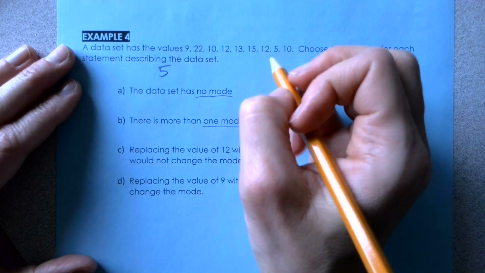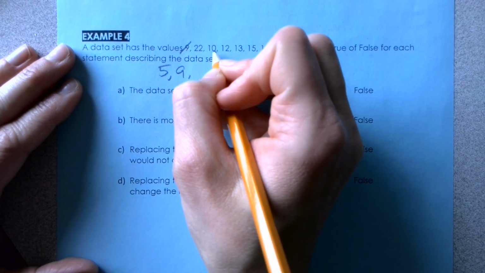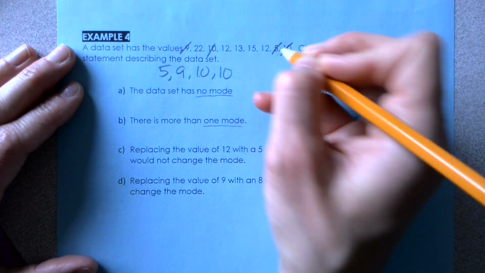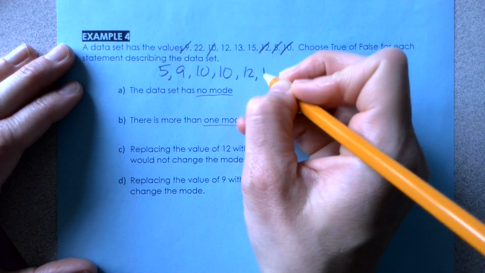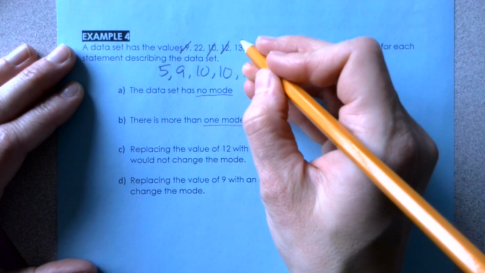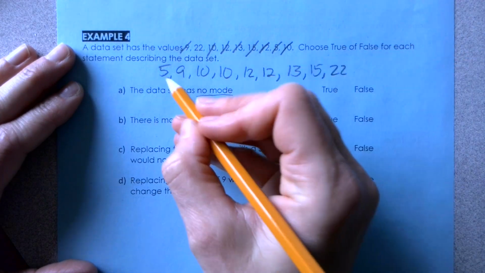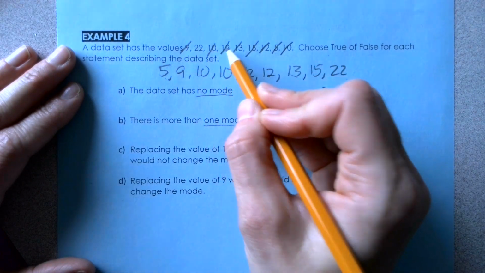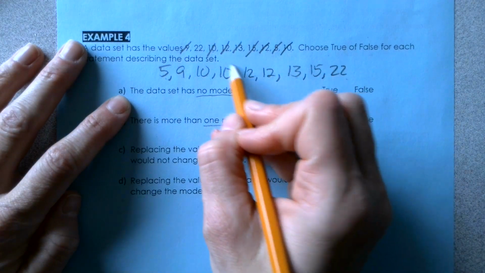5 is first. You should be putting these in number order with me as well. 9, 10, oh, another 10. Got it. And then looks like 12 is next with another repeat of 12. And then 13, 15, and last one, 22. 1, 2, 3, 4, 5, 6, 7, 8, 9. I got them.